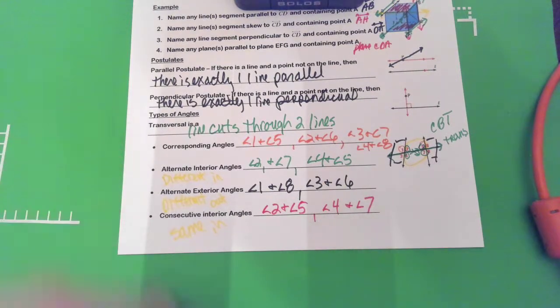We're going to be doing a lot with these angles. We're going to be doing a lot with these words and vocabulary. So it might be a good idea to continue to add to your note cards on this.